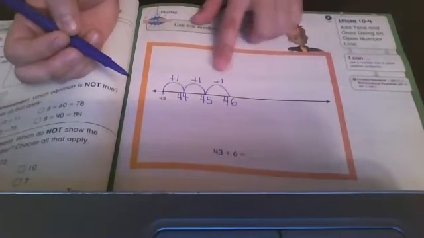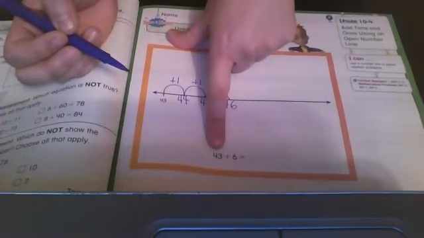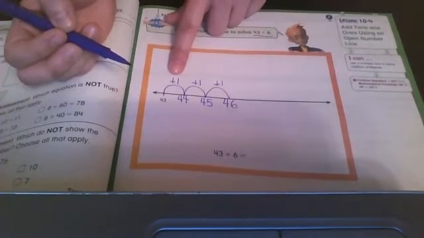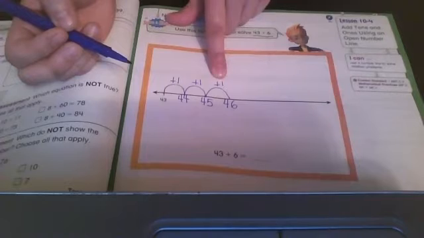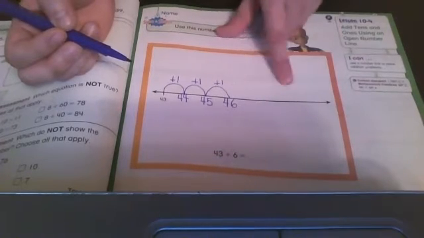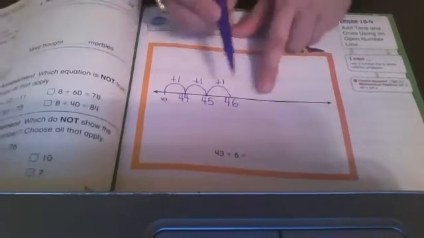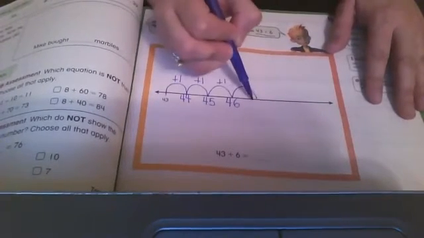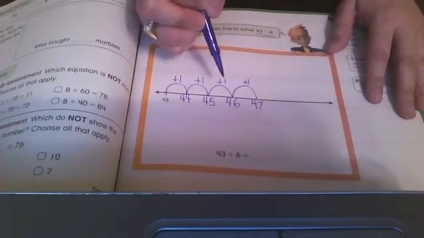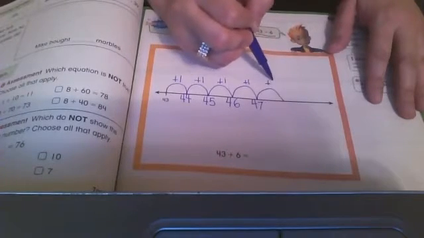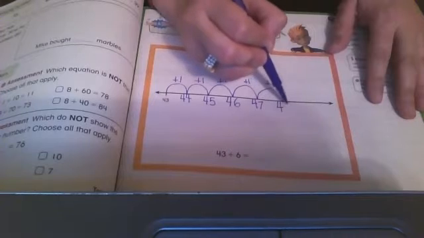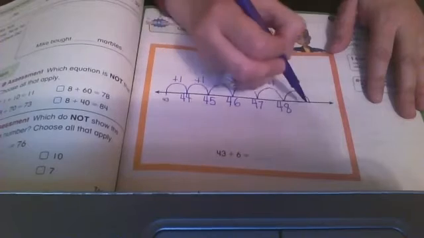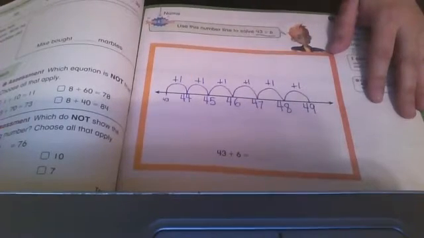Okay, so let's see what we've done so far. We started at 43, right? And I know I need to jump 6 ones. So far, we've jumped 1, 2, 3 ones. But I need to jump 6 altogether. So I know I need to jump 3 more, right? Okay, so here we are at 46. I'm going to jump plus 1 again. And this time I land at 47. All right, I jump plus 1. And this time I land at 48. And plus 1. And I land at 49.